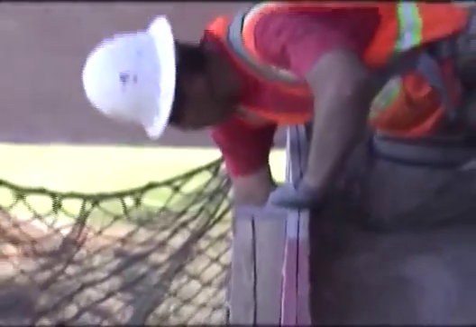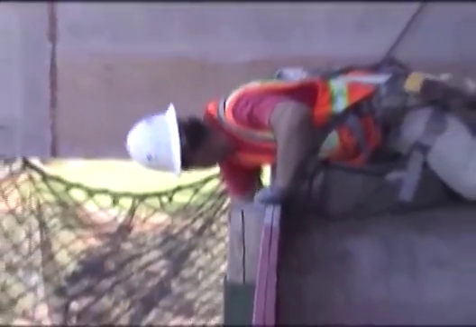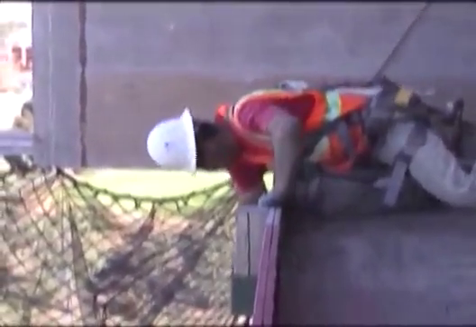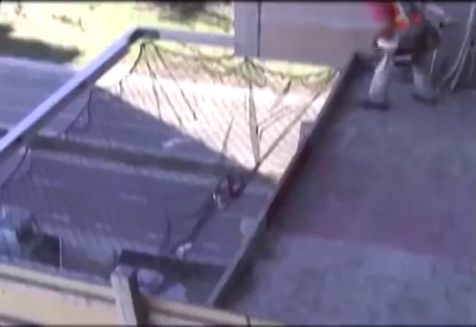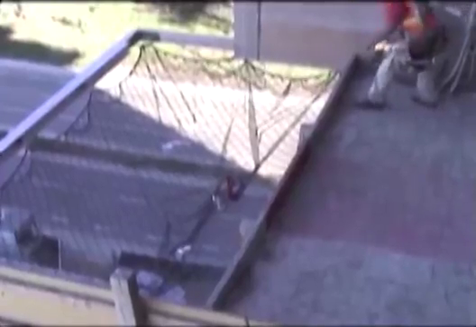Once installed, safety nets must be drop tested at the job site. Nets should be inspected weekly for wear, damage, and/or deterioration. Defective net components should be removed from service. Remove any object, such as debris or tools, from a safety net as soon as possible.